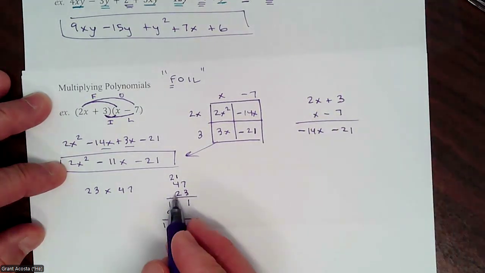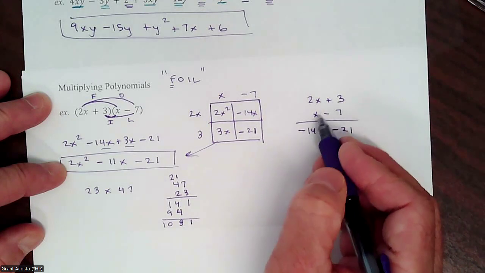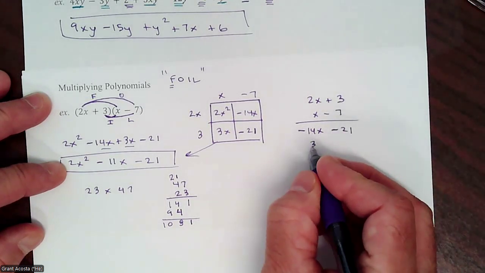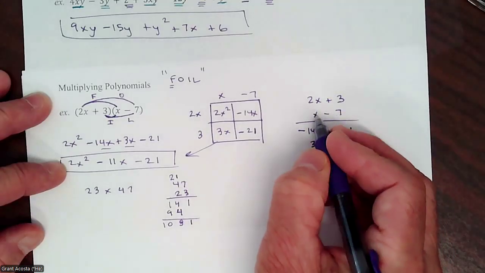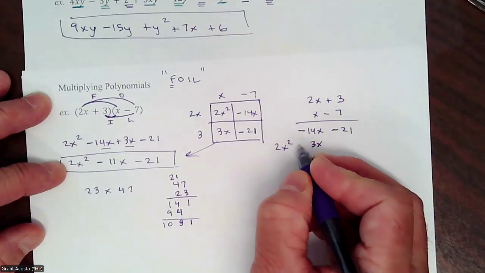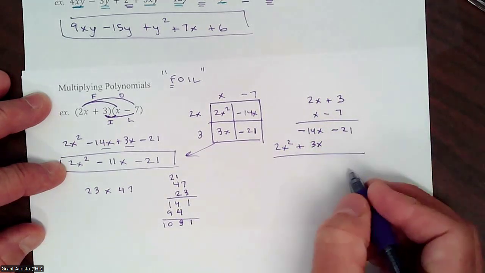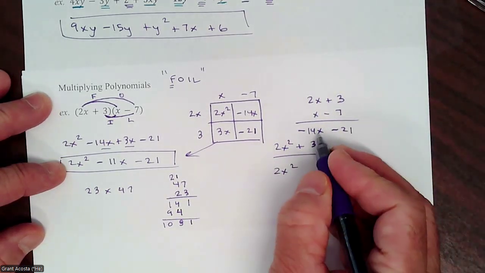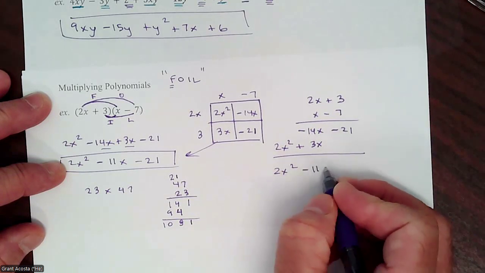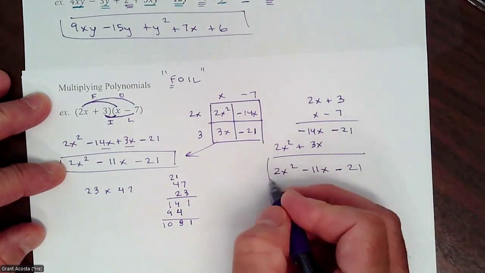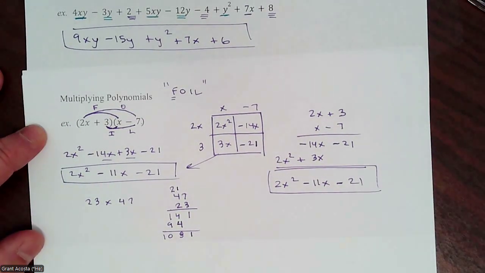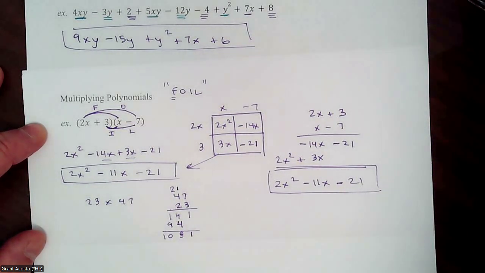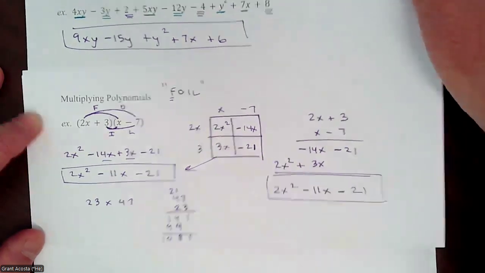And then we move over to the second number. We multiply that together. x times 3 is 3x. We're going to bump it over and line it up with the like term. And then x times 2x is 2x squared. And if we add these together, there's our 2x squared. -14 plus 3 is -11x minus 21. In a lot of ways, doesn't that make more sense? Since that's how we multiply numbers. Yes, sadly, a lot of times they don't do it that way. But you can if you want.